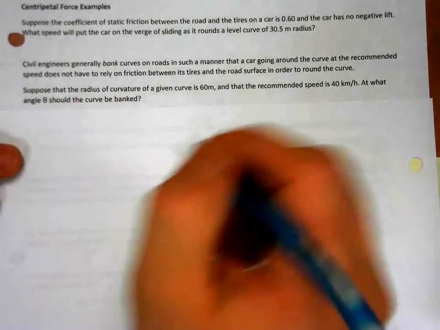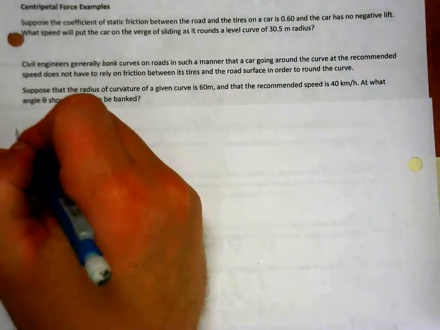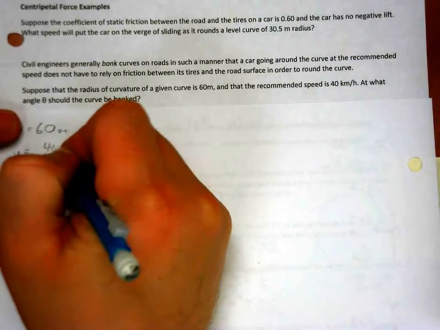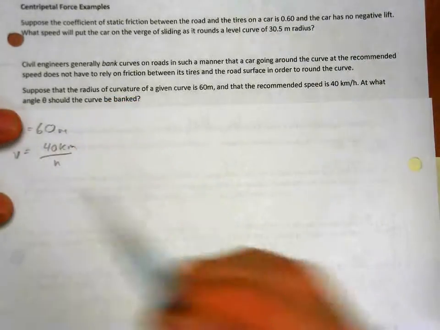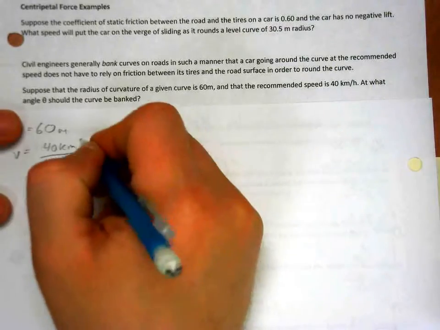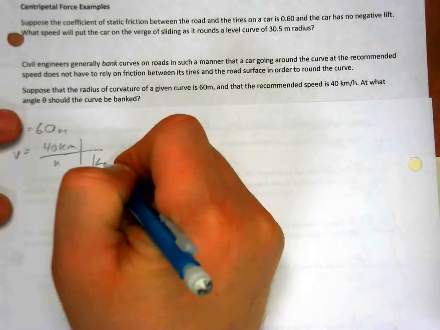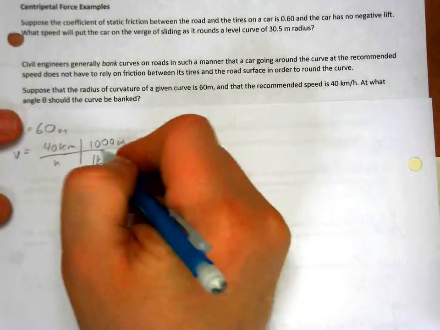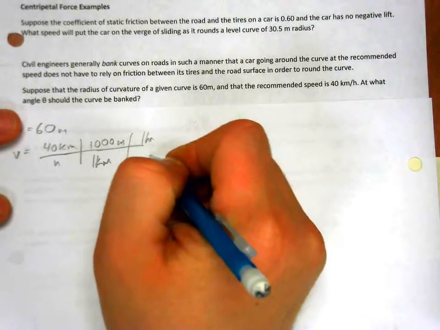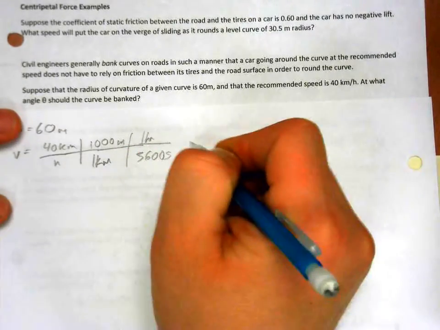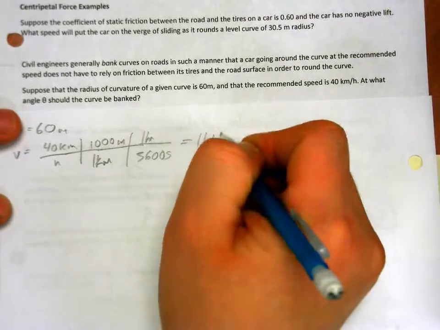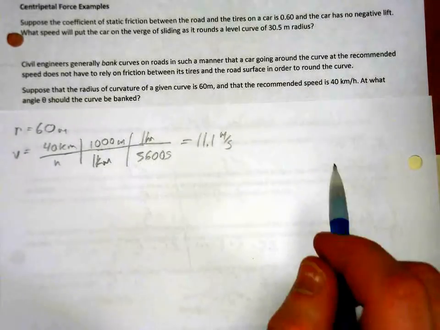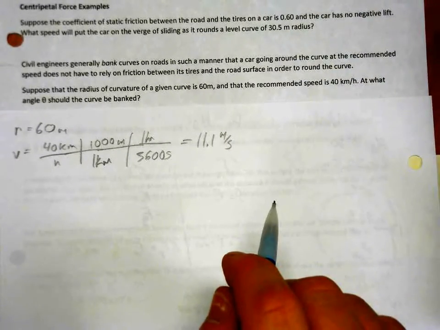Well, I'm going to first write down what we know. So the radius equals 60 meters. The velocity equals 40 kilometers per hour, but we need to convert that into meters per second. Times 1 kilometer, kilometer is 1,000 meters, and 1 hour equals 3,600 seconds, and that equals 11.1 meters per second. When you work these problems, if you just want to convert it in Google, that's fine. I trust that you can do unit conversions now.